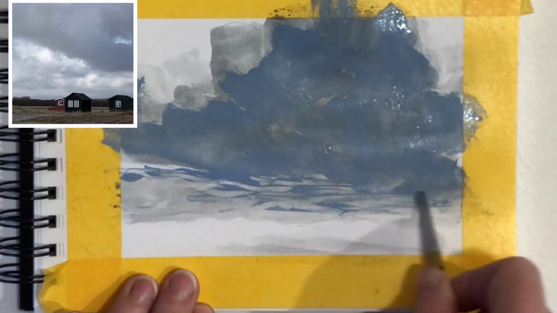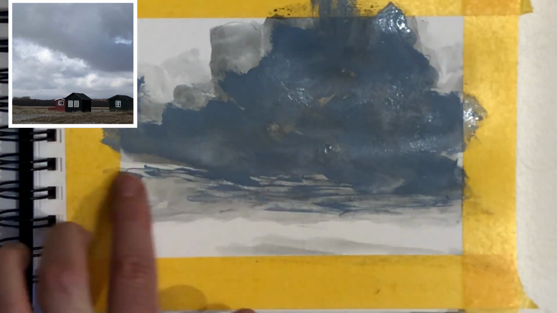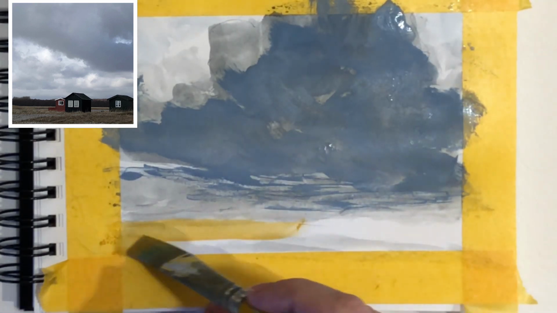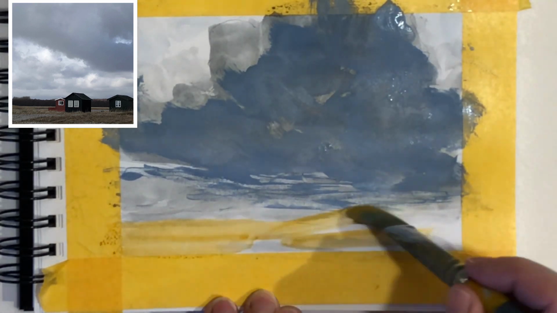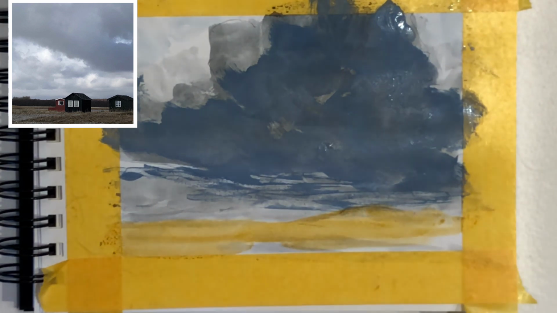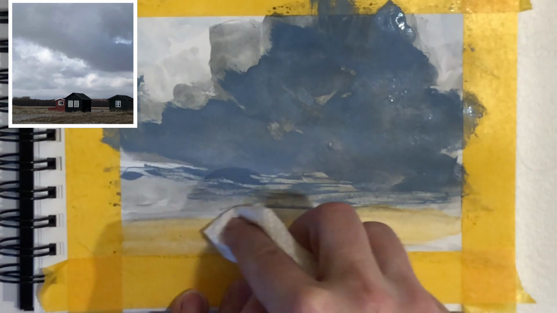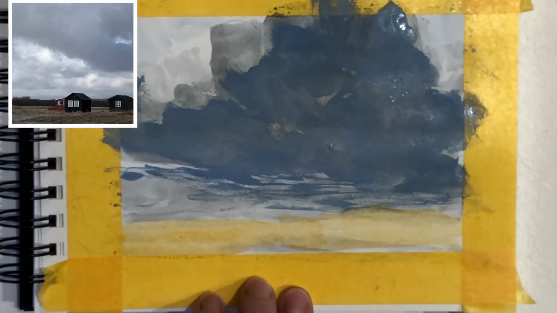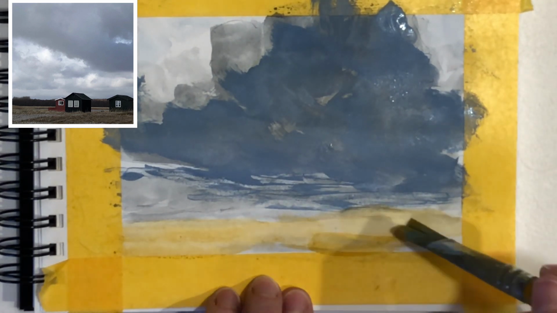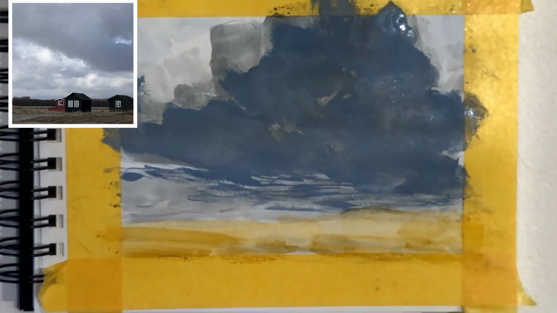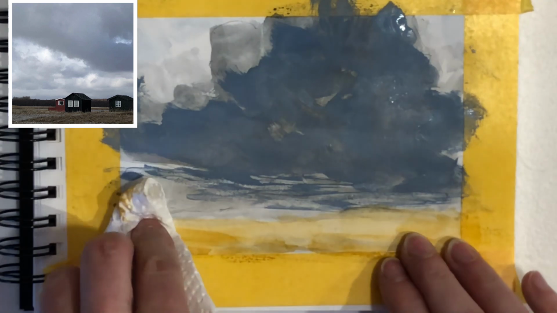I wanted to emphasize the contrast of the stormy big dark clouds contrasting with the small cottages below. So the composition is made in such a way that the sky area is actually about 3/4 of my painting.